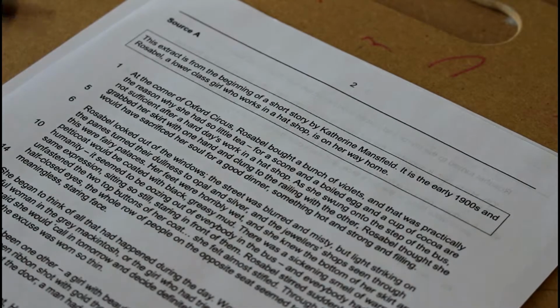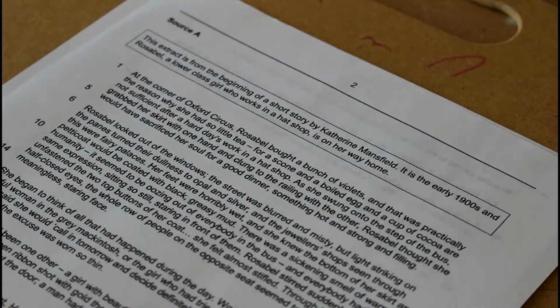Well, look at the opening paragraph 2. "Rosabelle looked out of the windows. The street was blurred and misty, but the light striking the panes turned the dullness to opal silver, and the jeweller's shops seemed as if they were fairy palaces." This zooming out creates a dreamlike impression, which is structurally then juxtaposed with the reality of her working life. Then it switches.